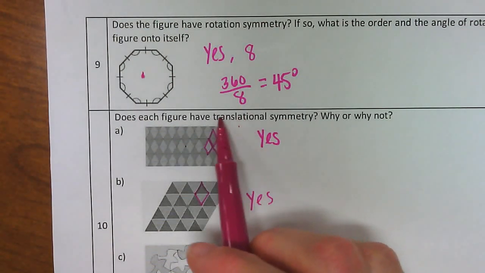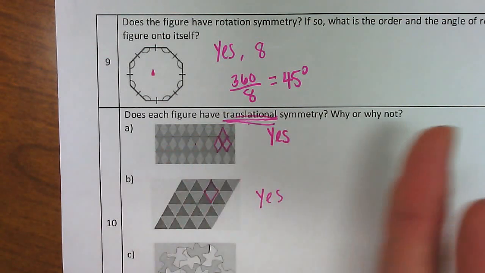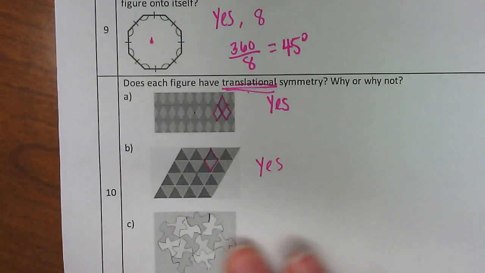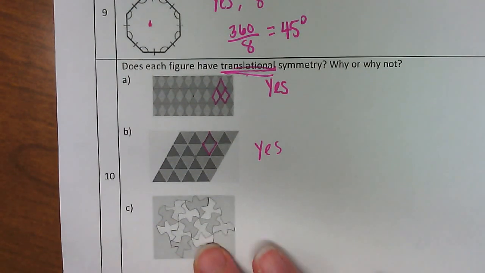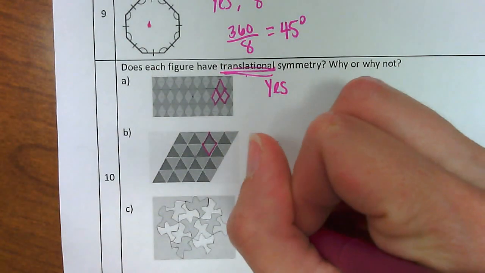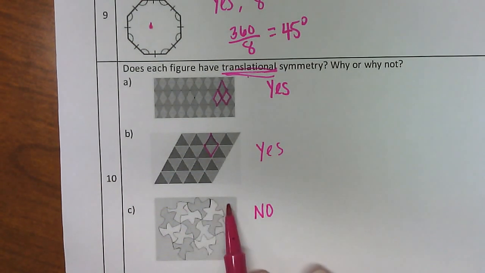And translation is like another word for slide. So I could slide it over and I can get the same picture. These birds, or I think they look like birds, they do not have translation symmetry. I can't slide this bird over and get the same exact picture because they're all facing different directions.